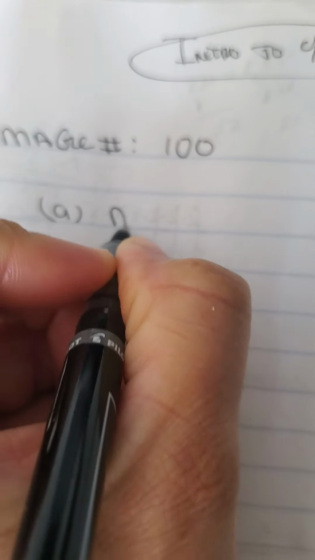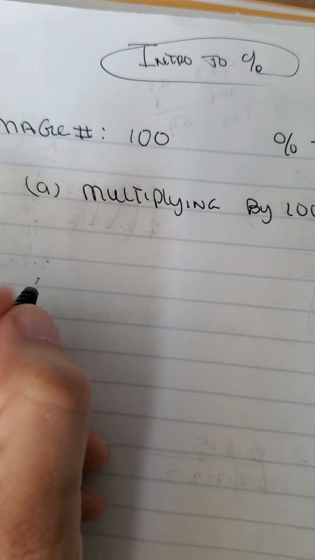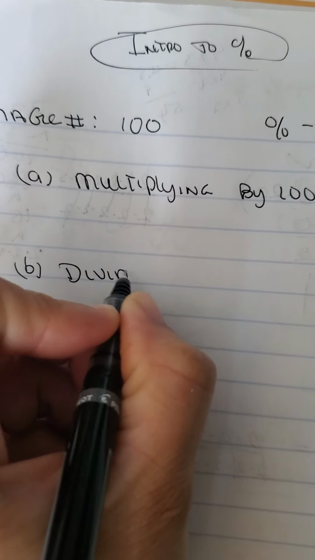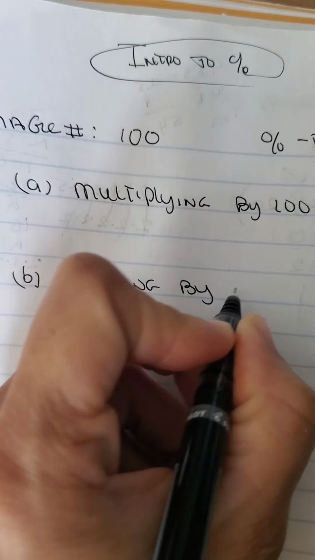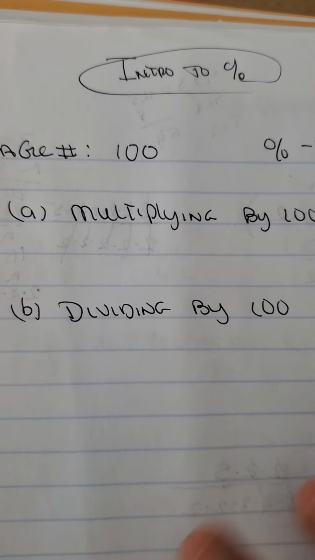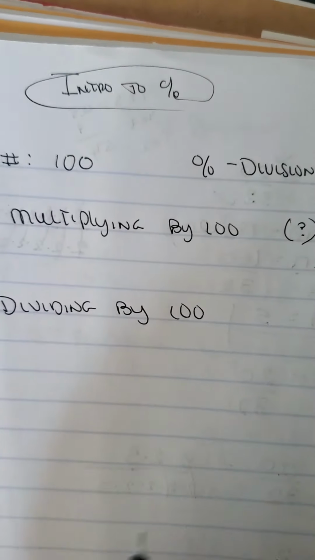Now, there's only two things that are going to happen when you have your basic percentage question. You're either A, going to be multiplying by 100, or B, you're going to be dividing by 100. So these are the two operations you're going to be performing in your basic percent question. So when do I multiply by 100, right?